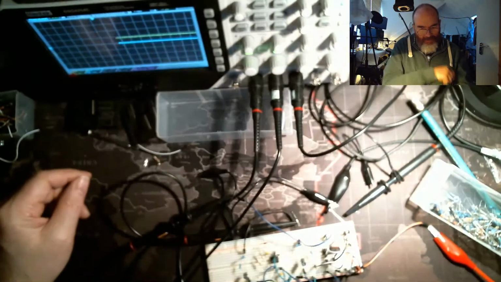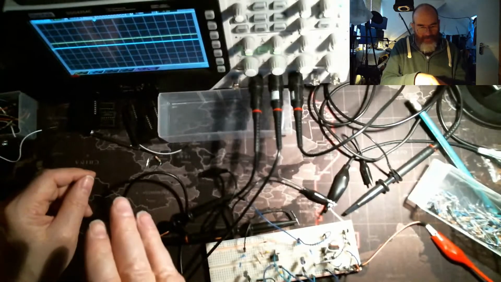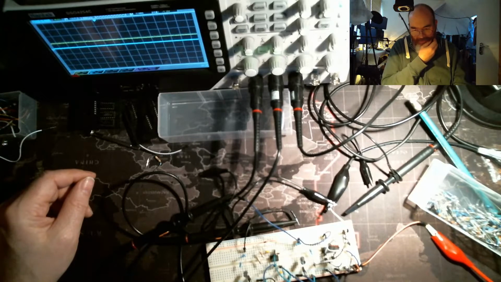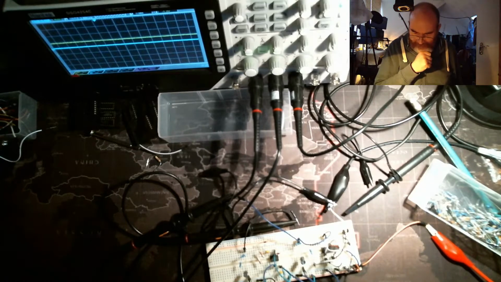I don't understand. They should be the same scale. Right, now they're the same scale, but the blue one, which is channel 2, is virtually 0. They're not the same anymore. So what am I missing?